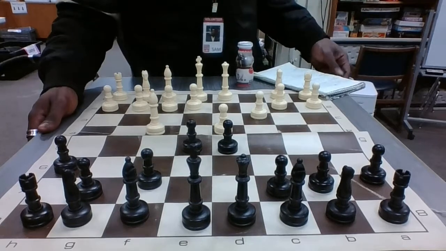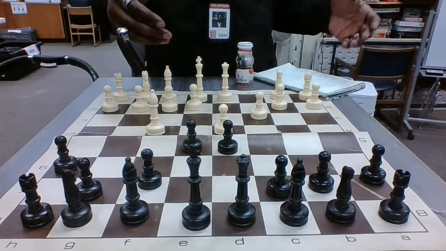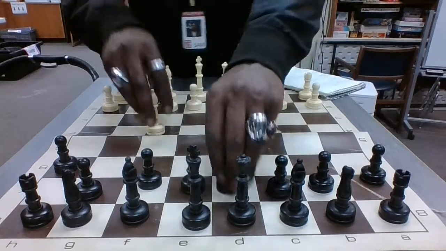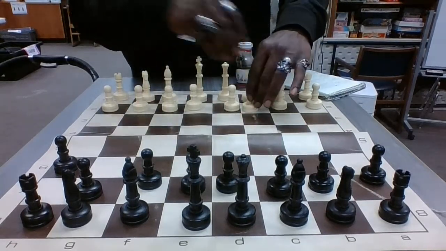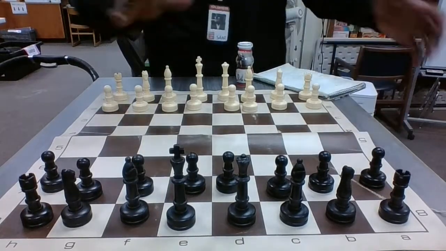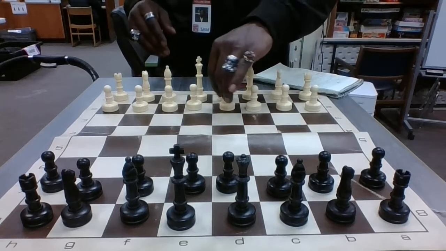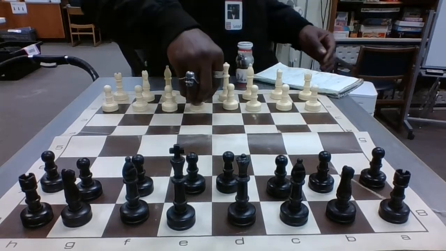All right, the second one we're going to go over is not thinking about your opponent's plan. So while your opponent's making moves, not questioning their moves and just allowing them to move freely as they do, not even checking their moves, you know. So let me show you an example of that.